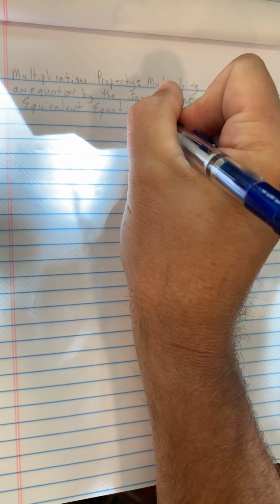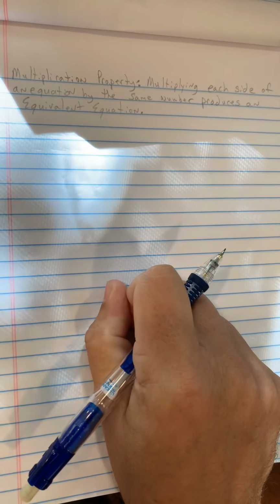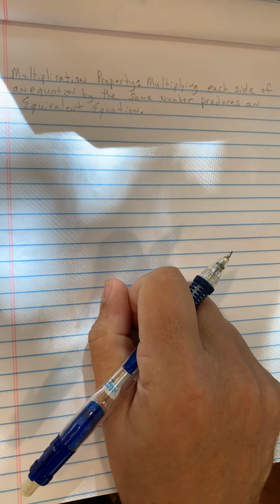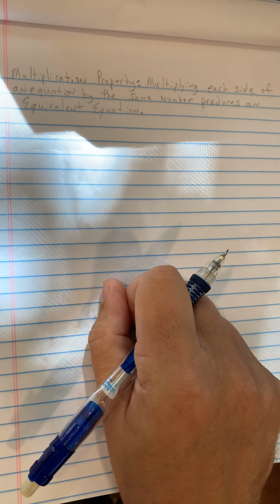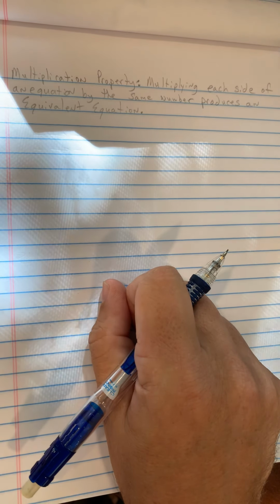And again, we're just going back to that concept that we talked about earlier, where if I do the same exact thing, the same operation to both sides of an equation, I do not change the value of that equation.